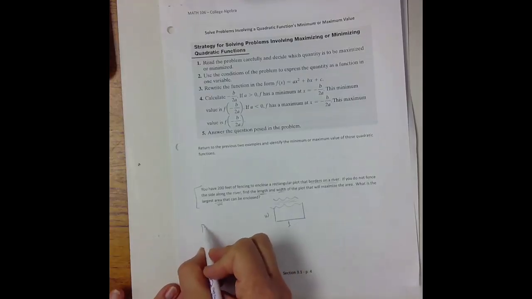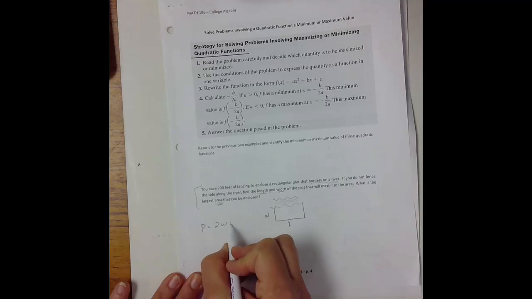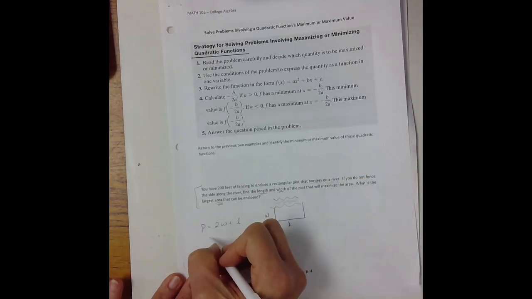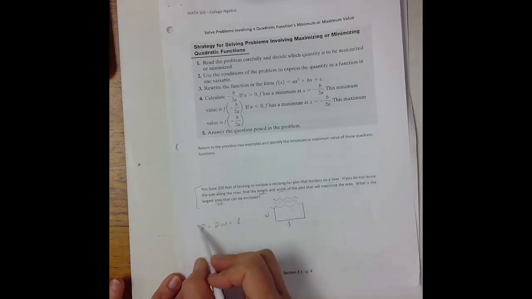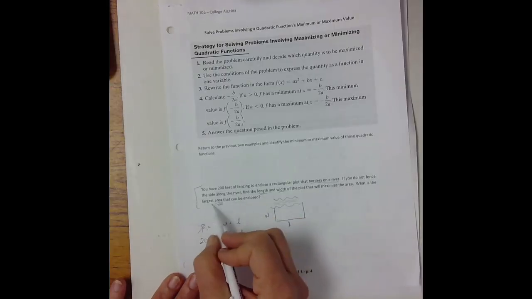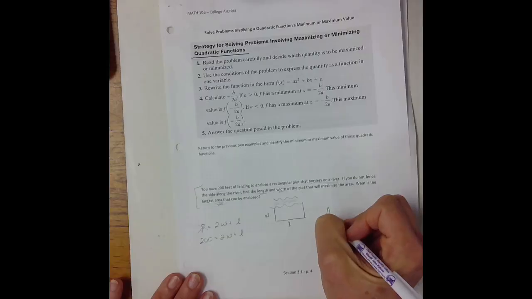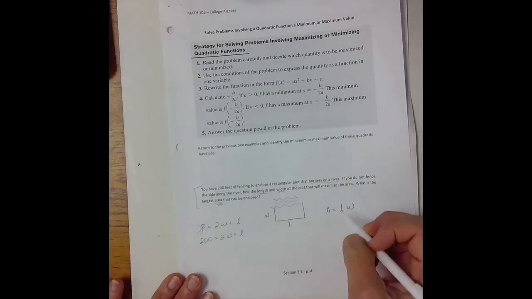So perimeter is going to equal 2 times my width plus just one of my lengths because I have that river. And I also know that it's only going to be 200 feet long. So this perimeter changes to 200 equals 2 times W plus length. I'm also asked to find something about the area. In this case, my area is going to equal length times width, and I want to know where that's going to be a max.